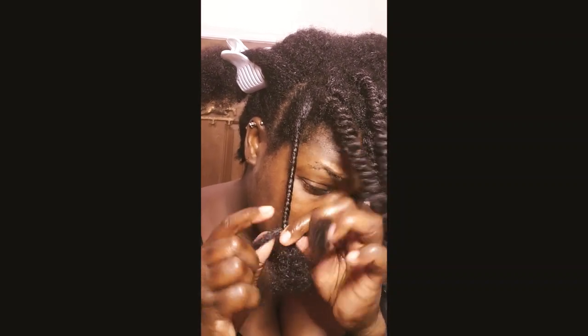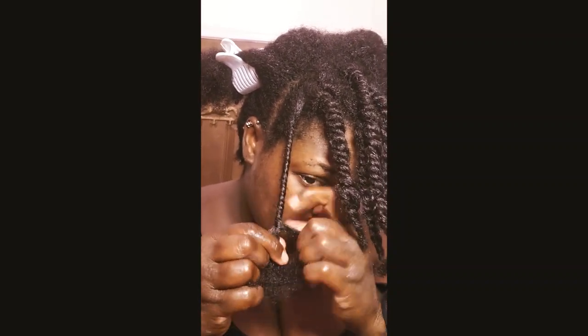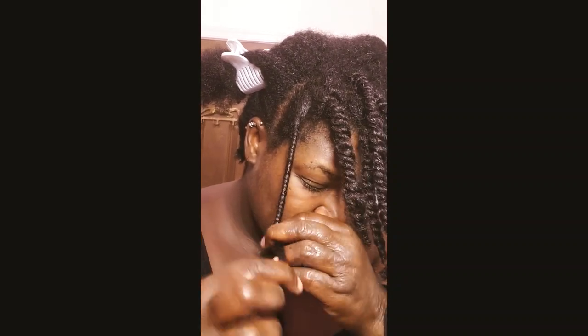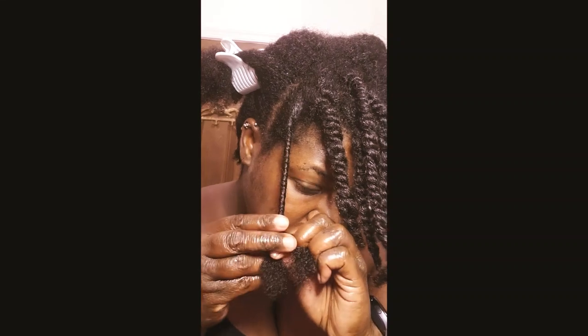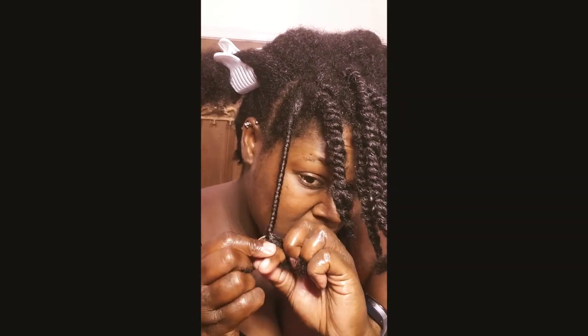But these do take a little more time than the 2-strand twist. And pretty much my left hand isn't moving.